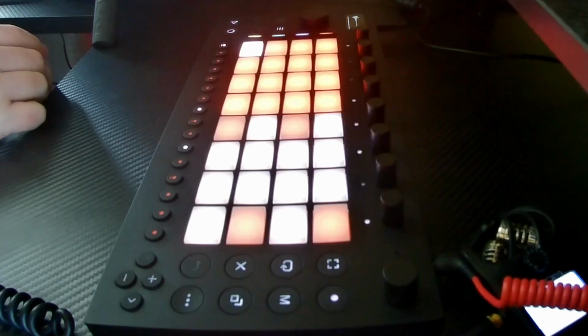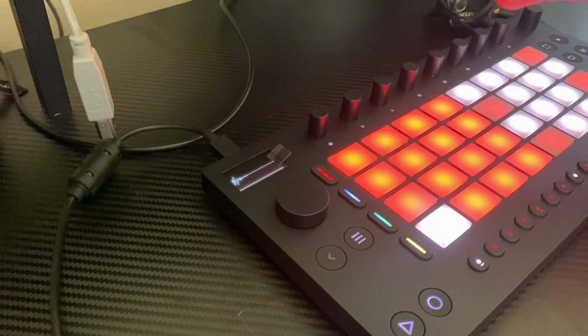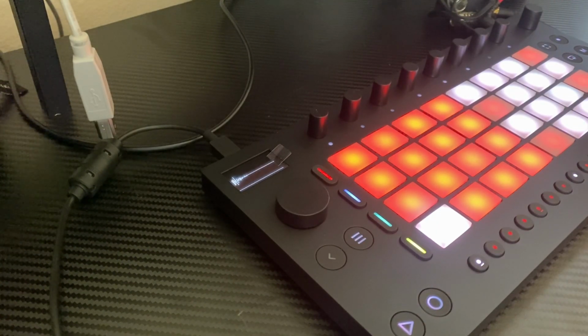Alright, what's up y'all? Real quick, I'm going to show you how to extend the track limit on the Ableton Move. No BS. So let's get into it.